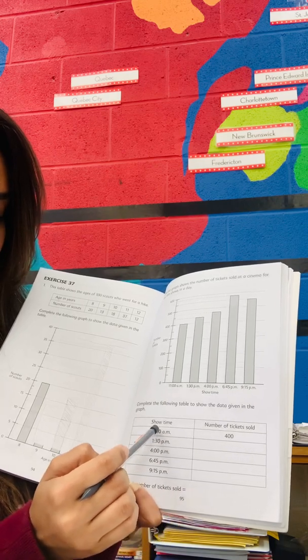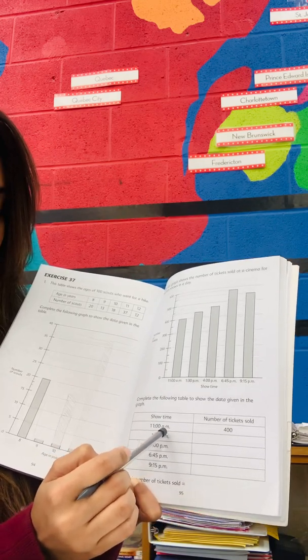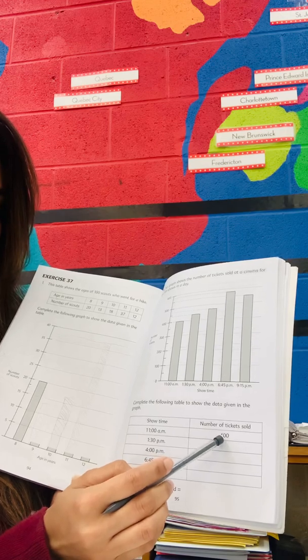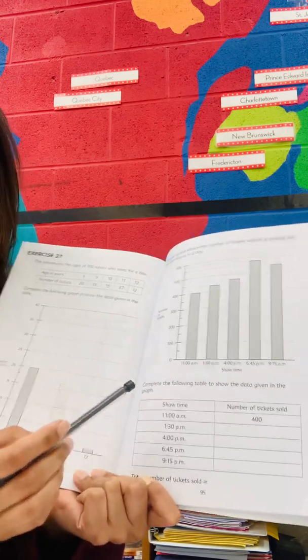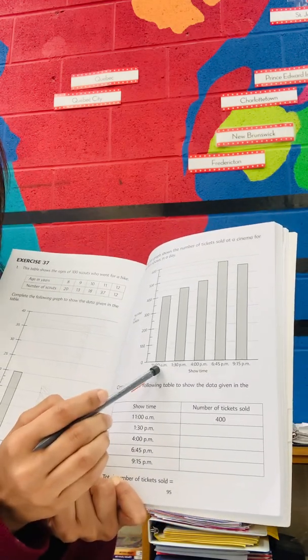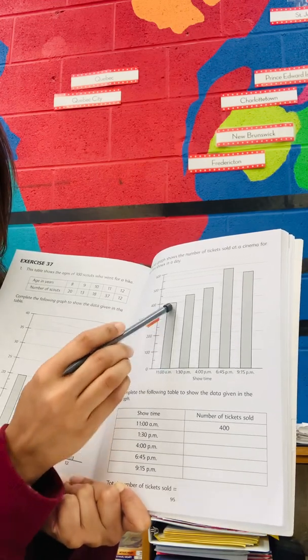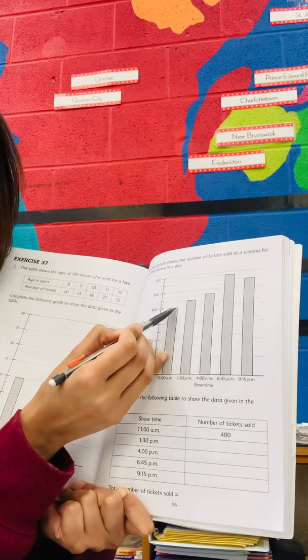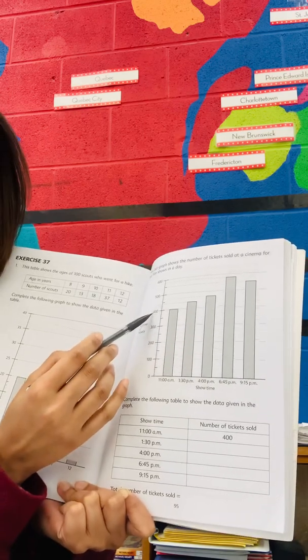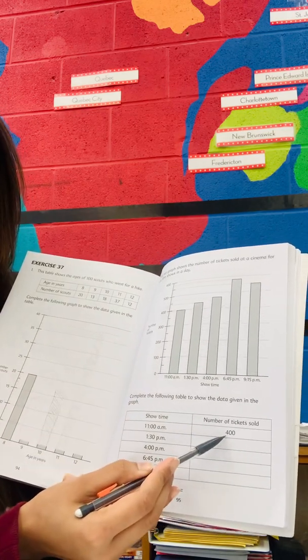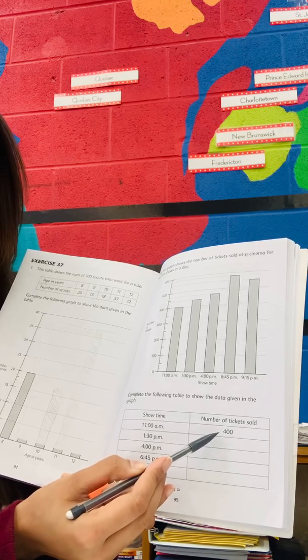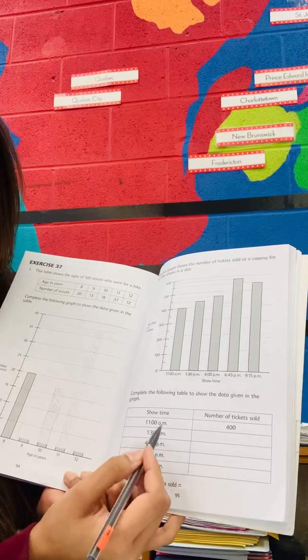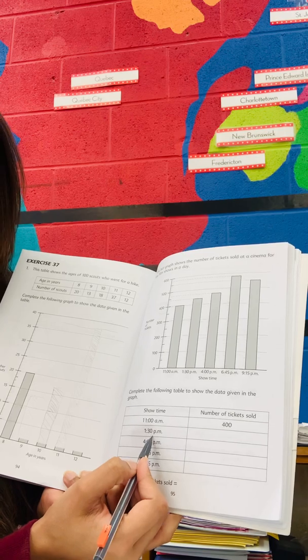Now they're asking us, at 11 a.m., how many tickets were sold? And they've given it to us at 11 a.m. I'm going to go to 11 a.m., my first one. 400 tickets. Look, the bar graph is right here. So that means number of tickets sold, 400. Is easy, right?